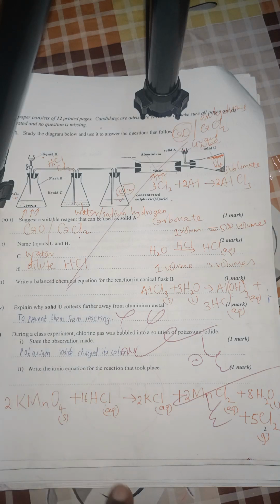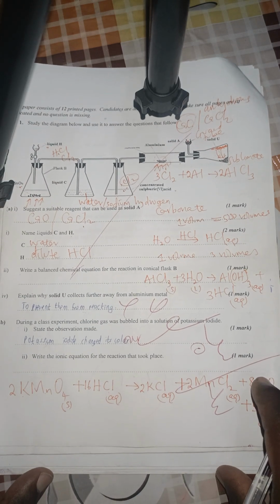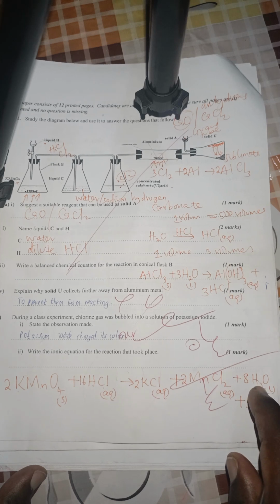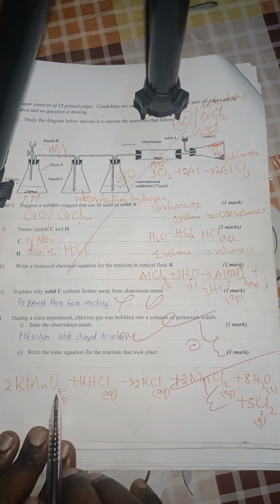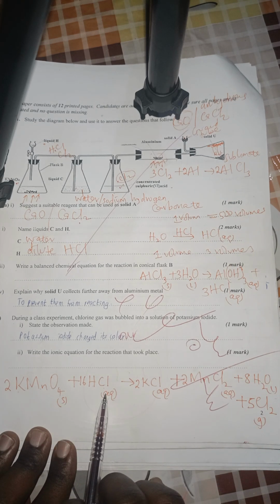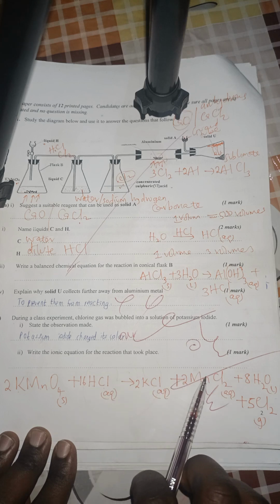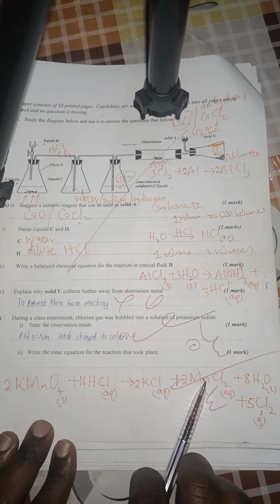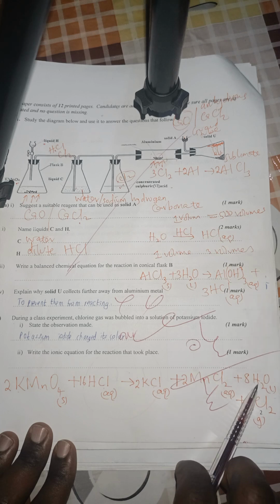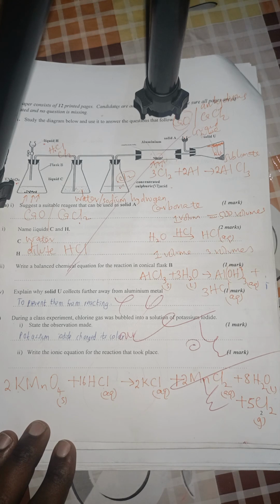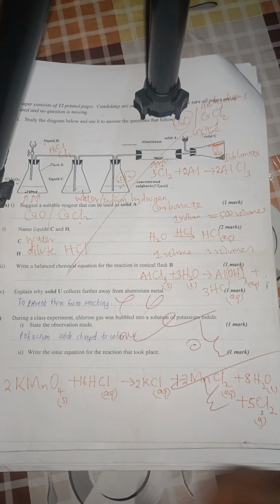Write a balanced chemical equation for the reaction that takes place in conical flask B. I've captured the question here; you should be able to see it. There's a reaction between potassium manganate 7 and dilute hydrochloric acid to give us potassium chloride, manganese 2 chloride, water, and chlorine gas that has to be collected. Okay, and the equation is balanced with all the state symbols.